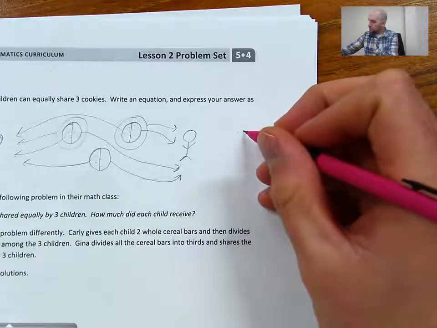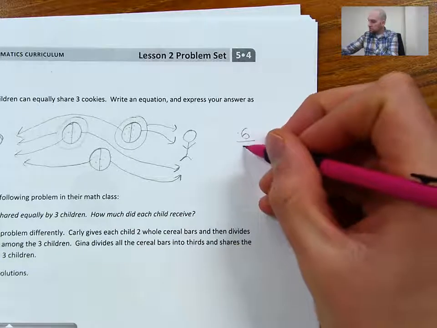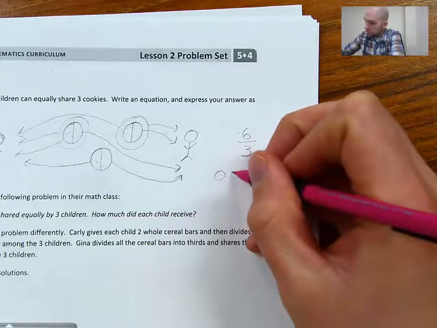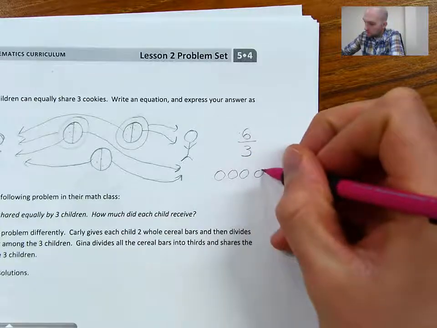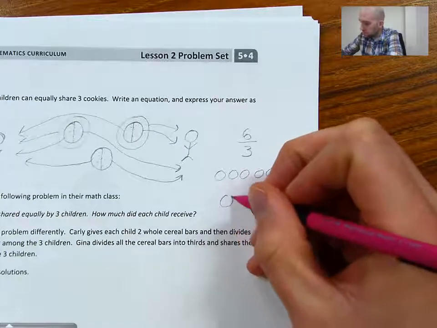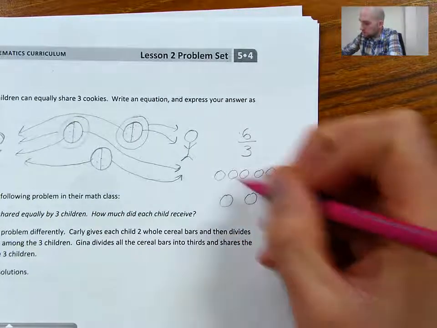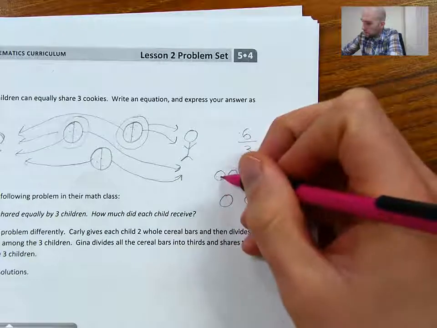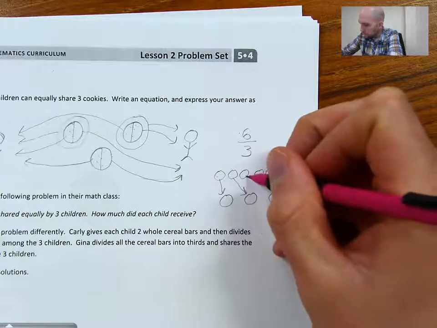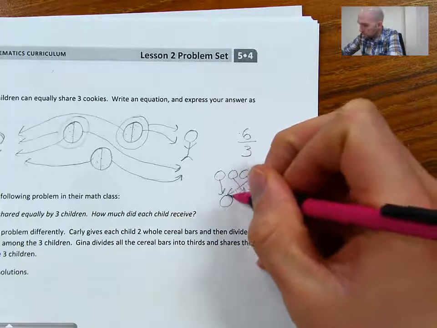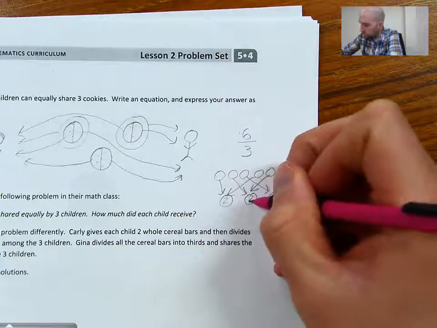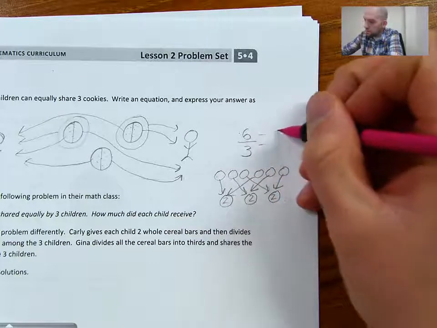How about 6/3? If I had 6 wholes, and I wanted to divide it into 3 groups, I could go 1, 1, 1, 2, 2, 2, and I'd have 2 of these in each group. 6/3 is the same as 2.